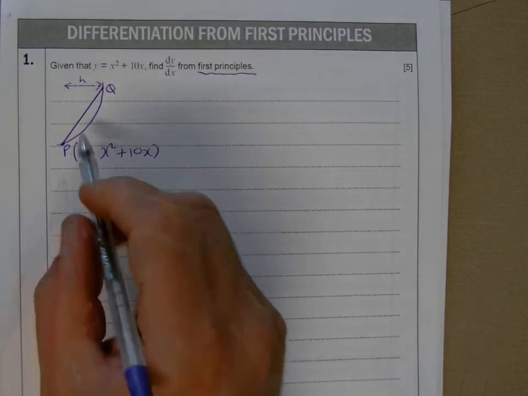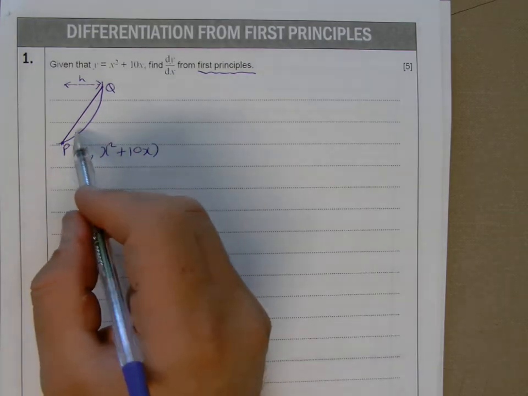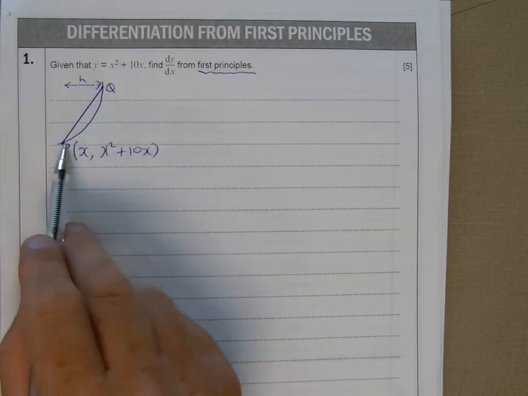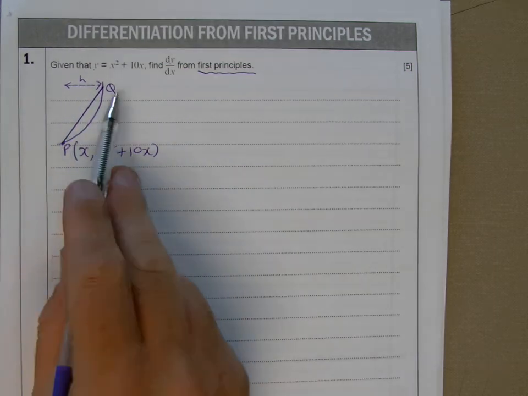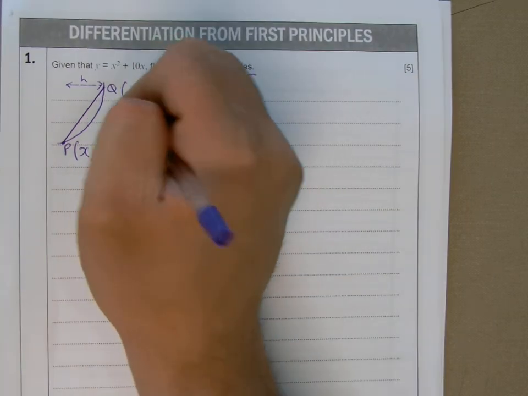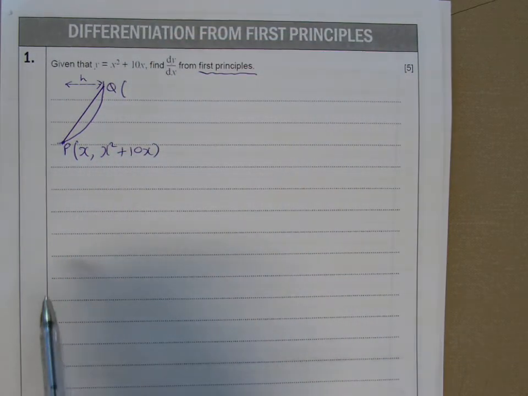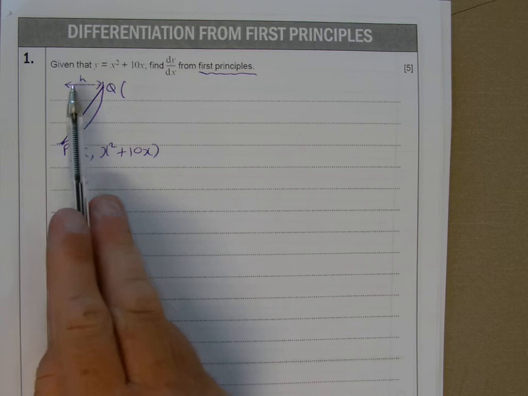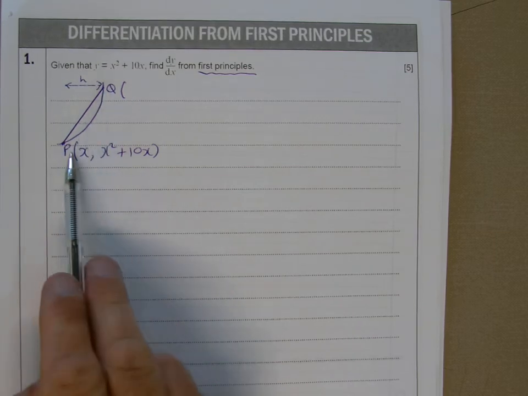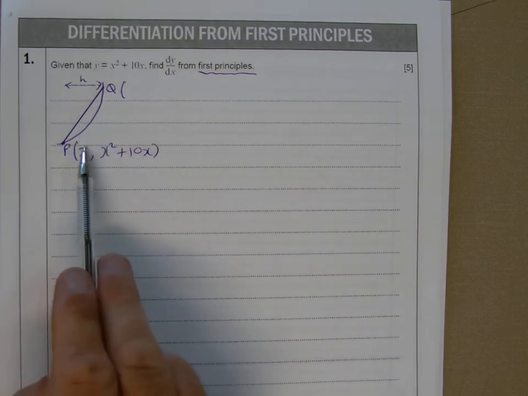What I do then is I go a little bit along the curve, in fact a horizontal distance of h. So go from P, a horizontal distance of h, to another point Q on the curve. Now the coordinate of that I can define quite clearly, because it's a distance of h to the right from point P. So what's happened to the x value there?